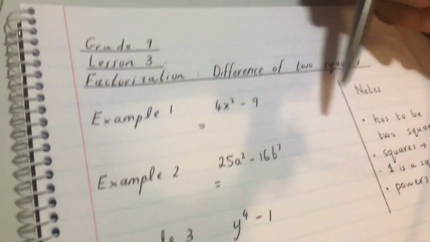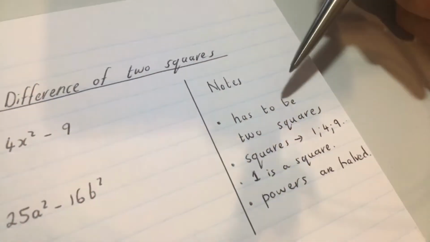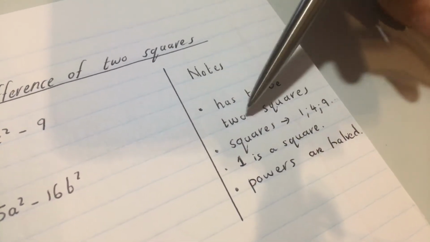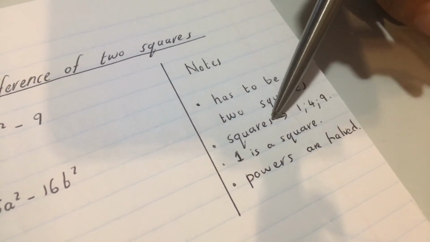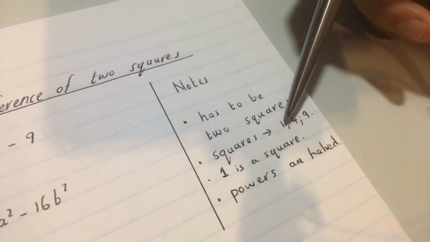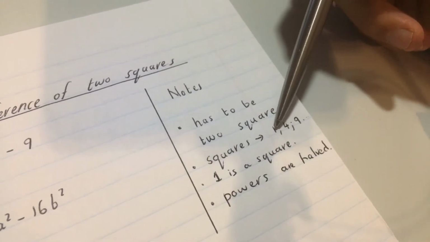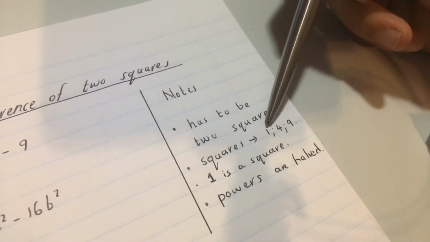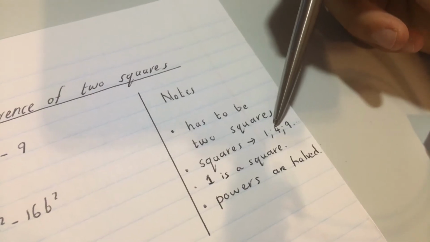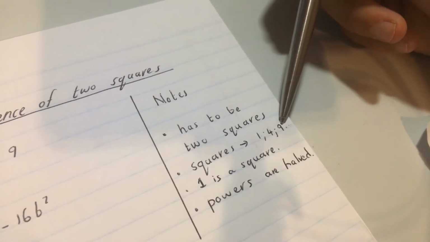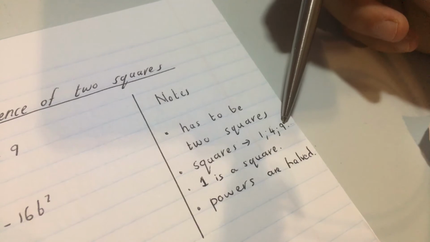So let's have a look at our examples. Let me look at the notes quickly. In the notes I've put here, it says it has to be two squares. So what are squares? A square can be 1. 1 is a perfect square because 1 times 1. 4 is a perfect square, 2 times 2. 9 is a perfect square, 3 times 3. And I'm sure you're getting the drift.